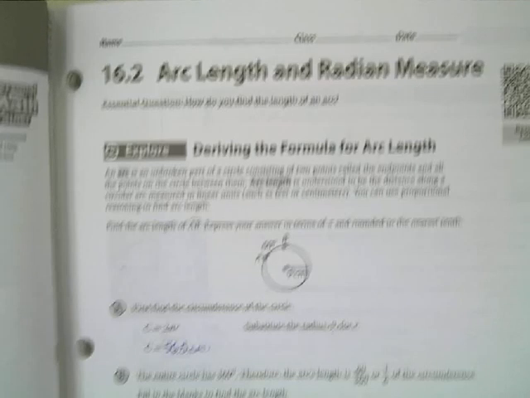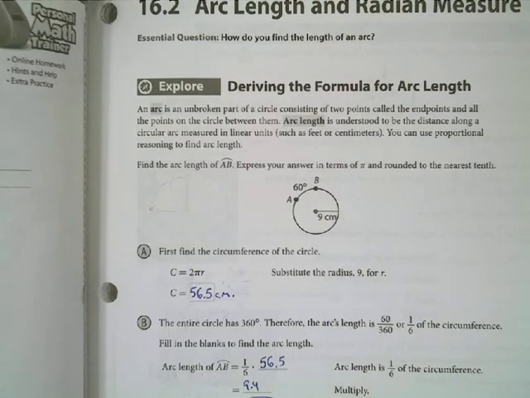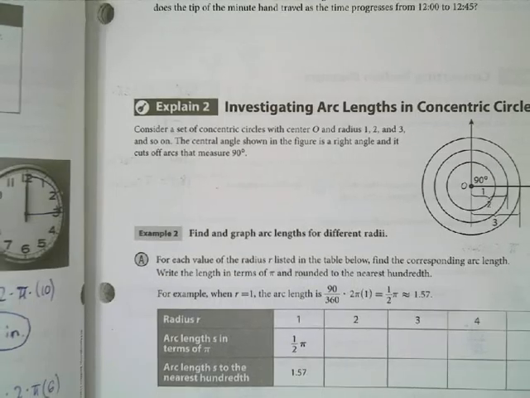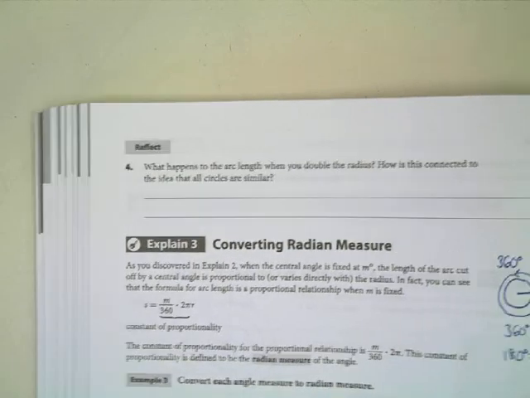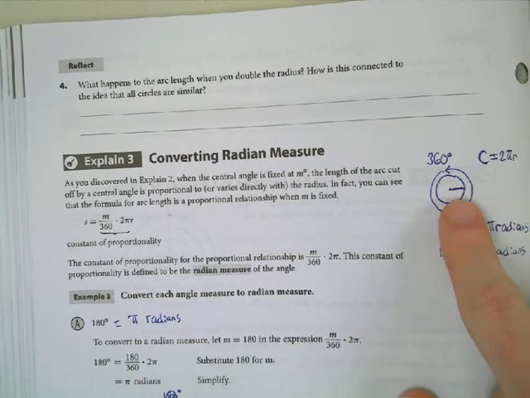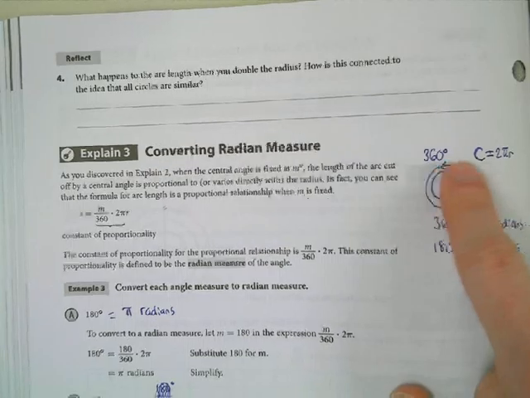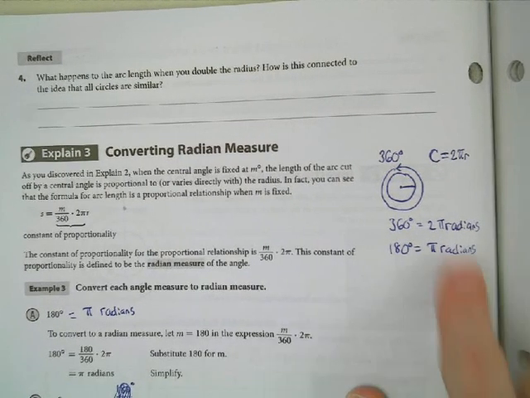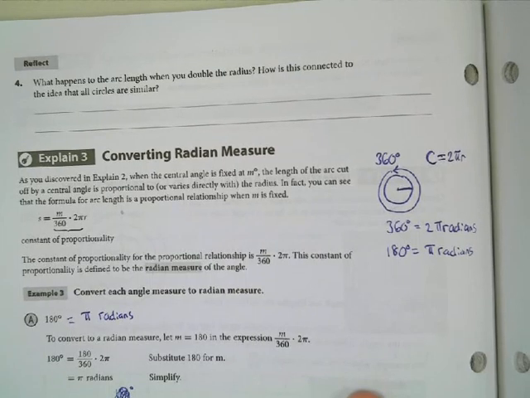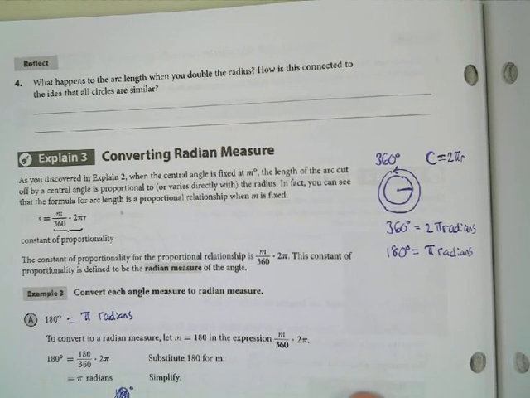We then talked about radians, which is another way to measure around a circle, like an angle or an arc measure. Instead of in degrees, you can measure it in radians. And it's just a conversion. That's all there is to it. And remember, when we do radians, we don't multiply the pi in. We leave it in terms of pi.